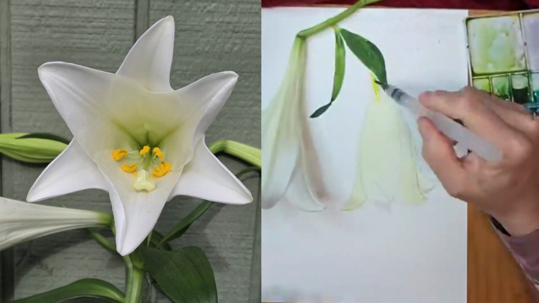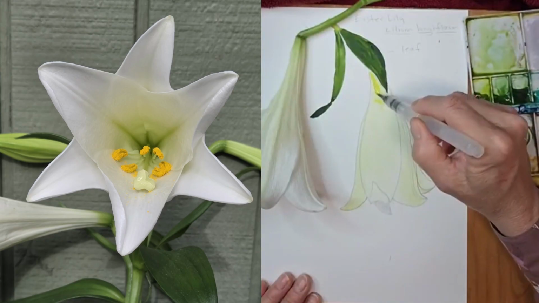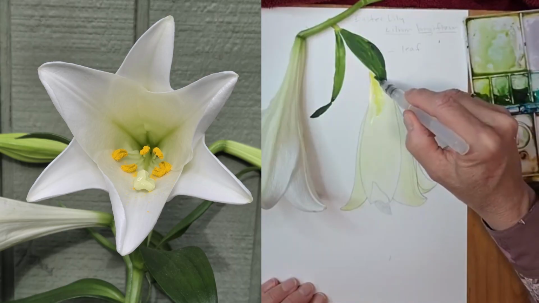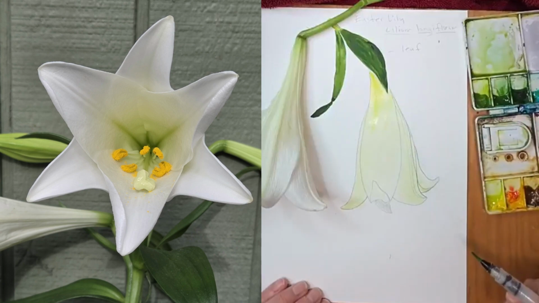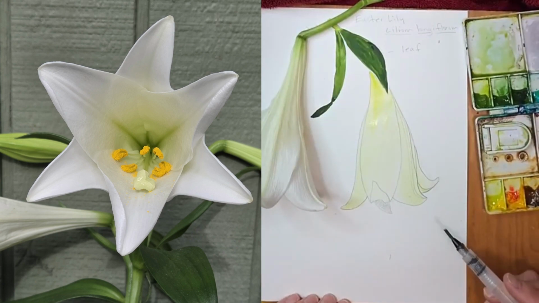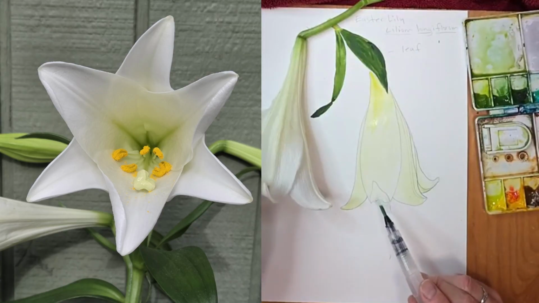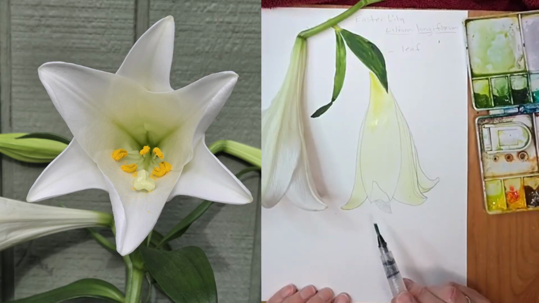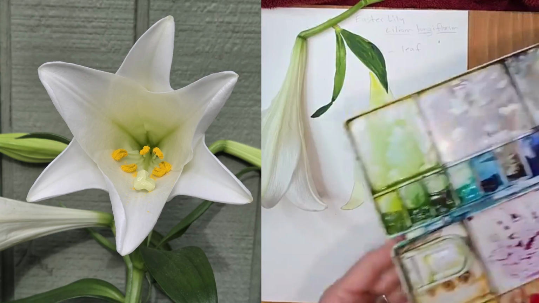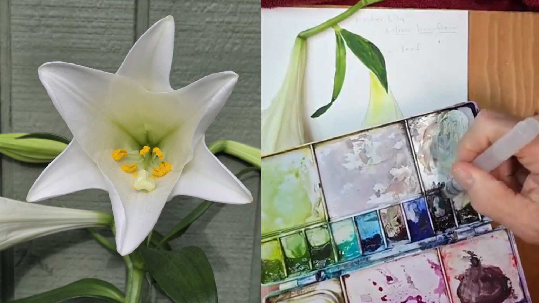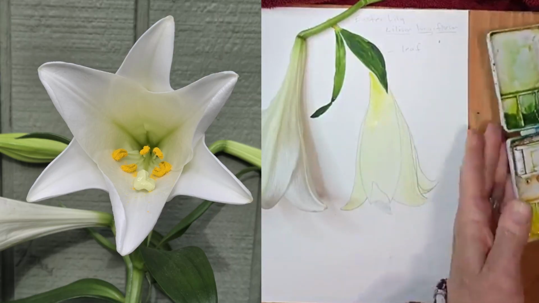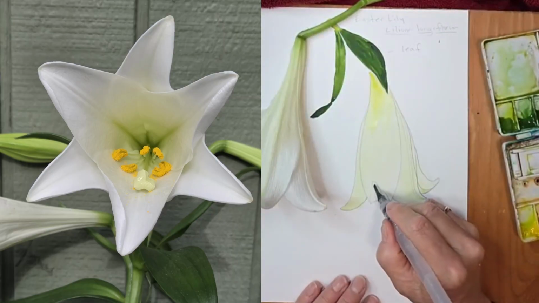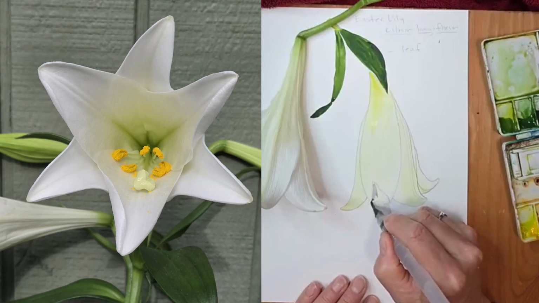Again, if I get too much, I can clean my brush and pull it down. There we go. And then we want to add some shadow. This is kind of a purpley shadow, and shadow here too. So I might take some of my neutral tint here, really thin, and add that.